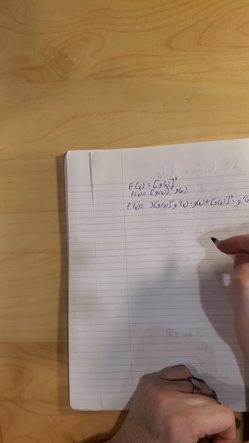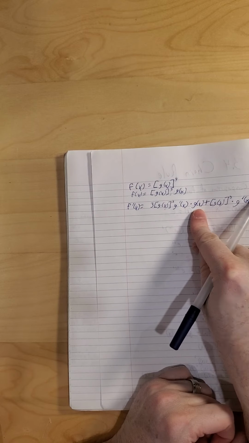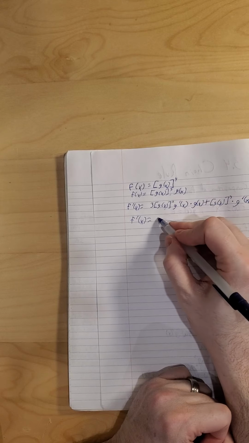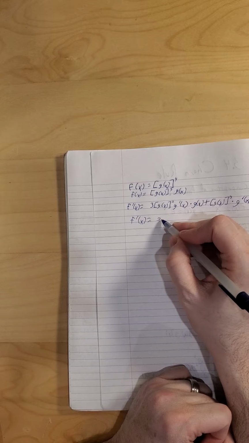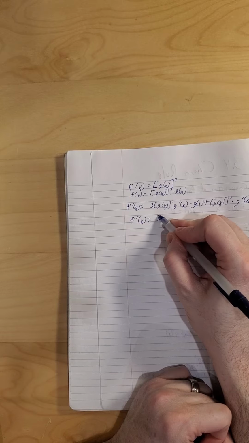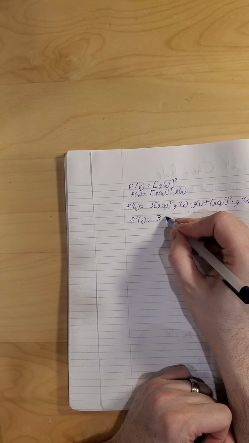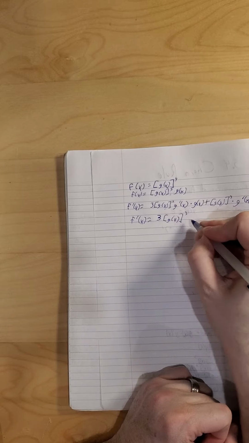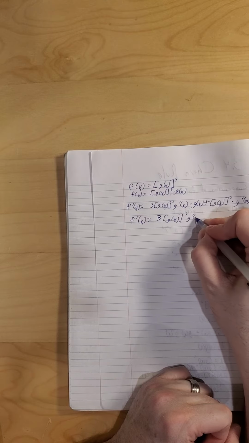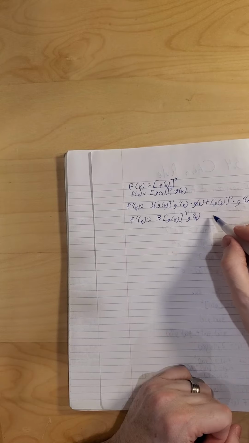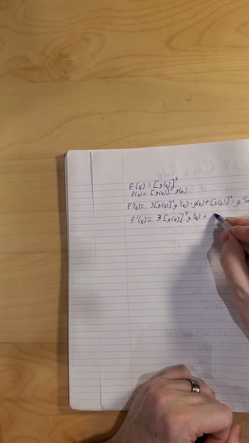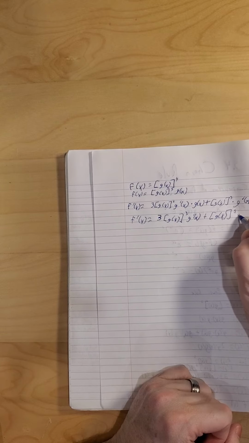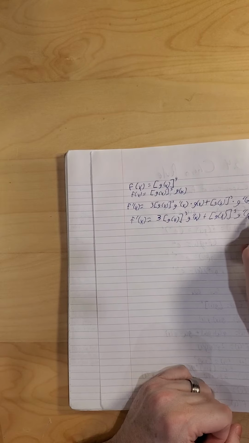Okay, now notice I have a g of x quantity squared times a g of x here, so a little bit of cleanup. And f prime of x is now 3 times g of x quantity cubed times g prime of x, plus g of x quantity cubed times g prime of x.